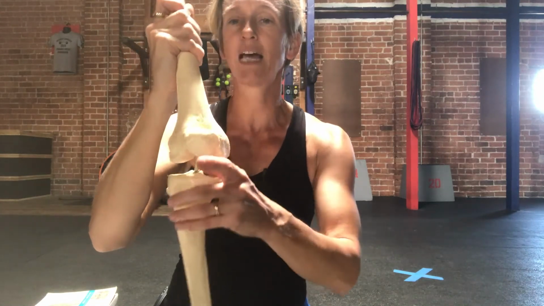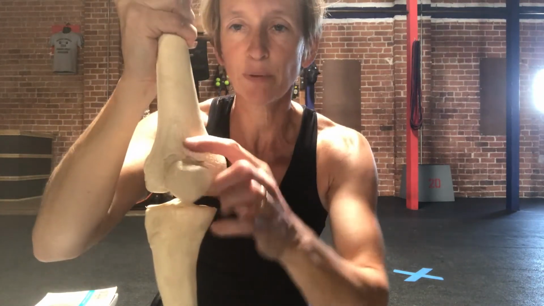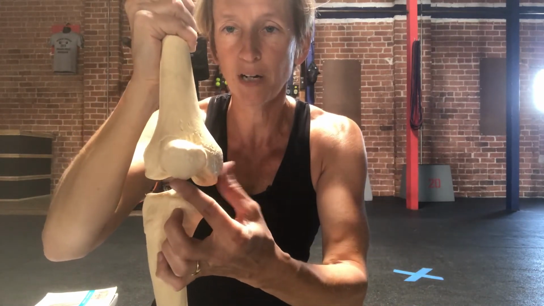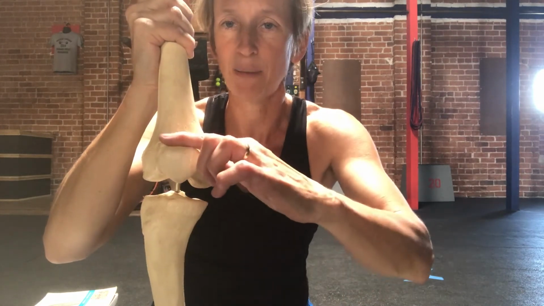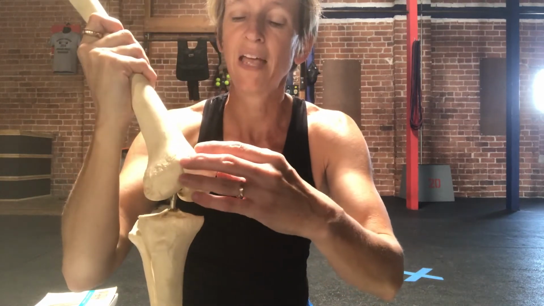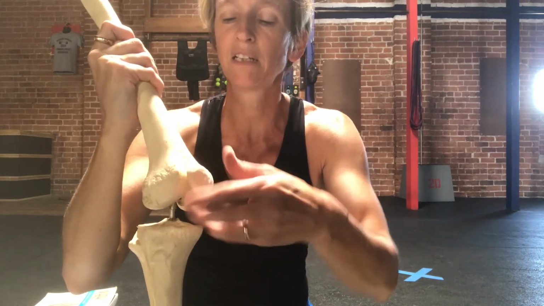So features of the patella: if you can see the shape of it, it has a base. So this top part is considered the base. The bottom part is considered the apex. So see how it's a little bit of a triangle shape. That point at the bottom is the apex. The flat part on top is the base. And then it has medial and lateral facets.